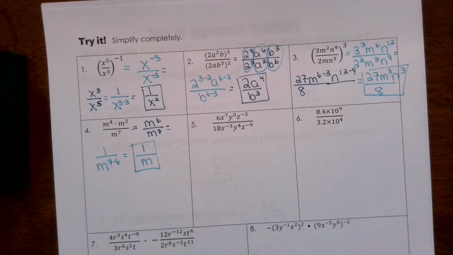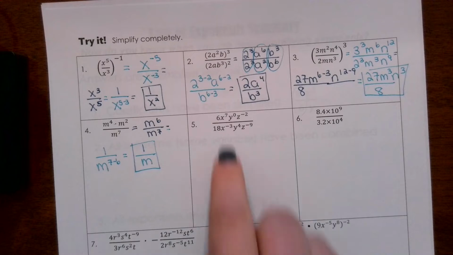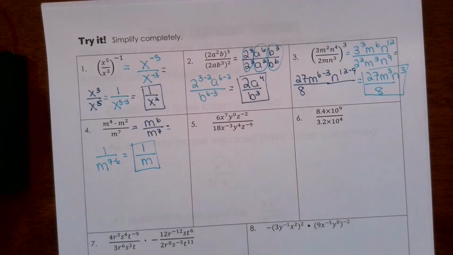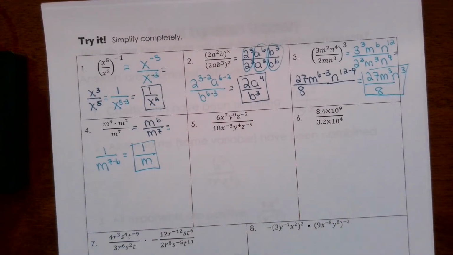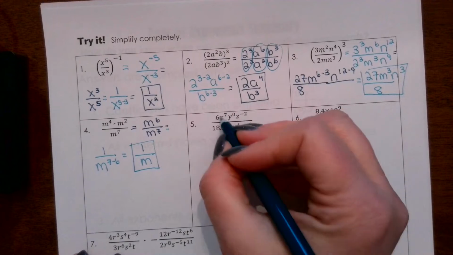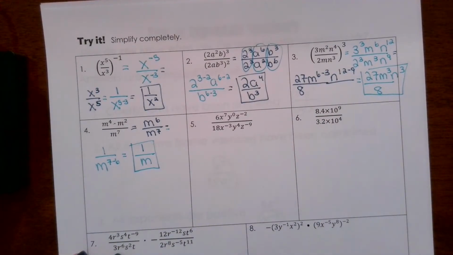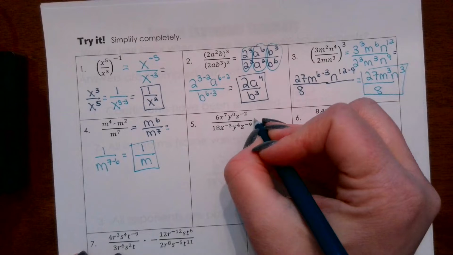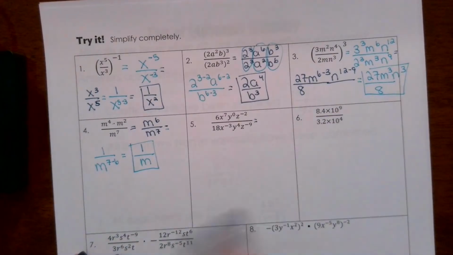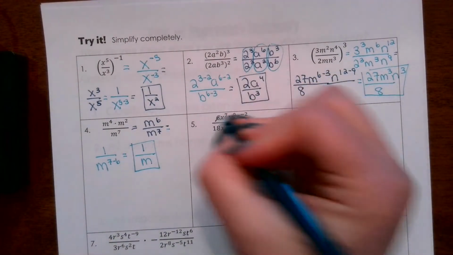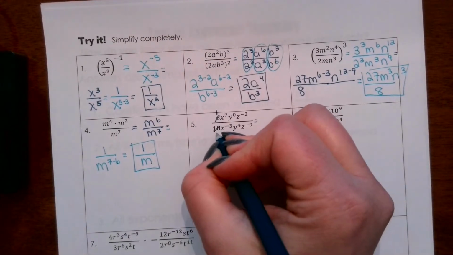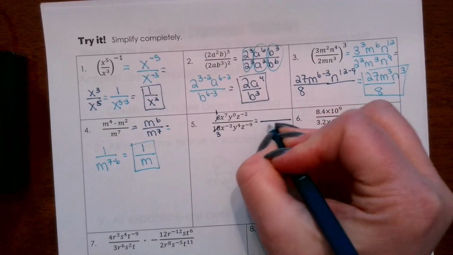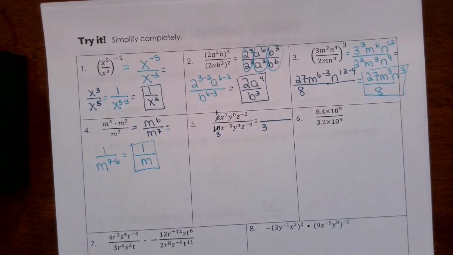Alrighty, let's look at this next expression and simplify. I don't have any distributing to do. I don't have any common bases in my numerator or in my denominator. So now let's look at my coefficients. I have a 6 and an 18. I know that can be simplified. 6 divided by 6 is 1. I'm not going to put the 1 times in the numerator. So that will simplify to 1. And 18 divided by 6 is 3. So I will put a 3 in the denominator.